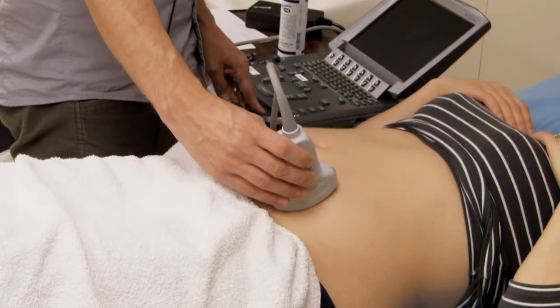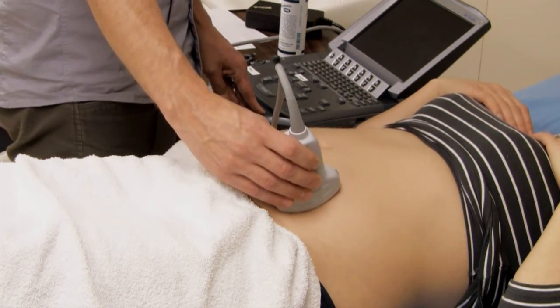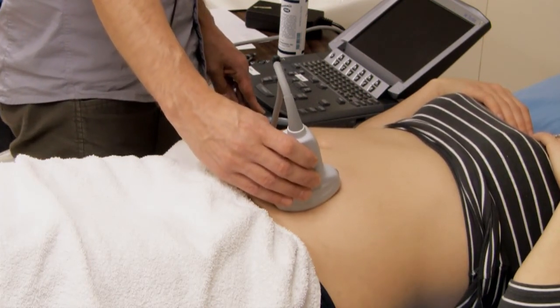This maneuver should have taken your probe completely around the maternal abdomen, and at this point you should be able to identify the fetal presentation.